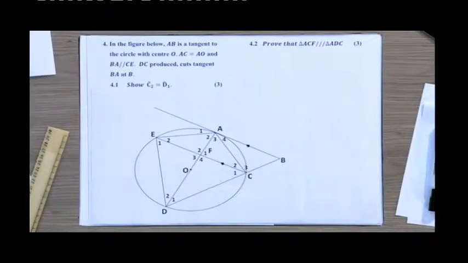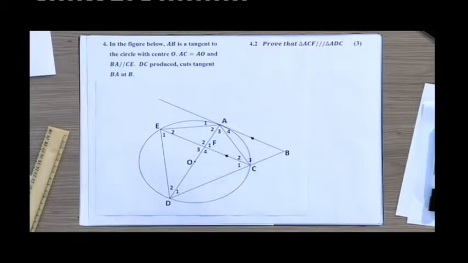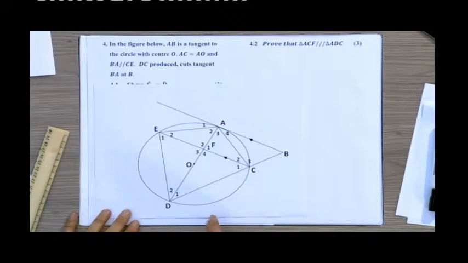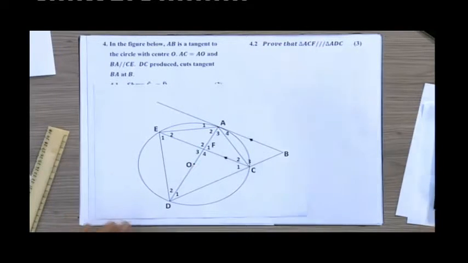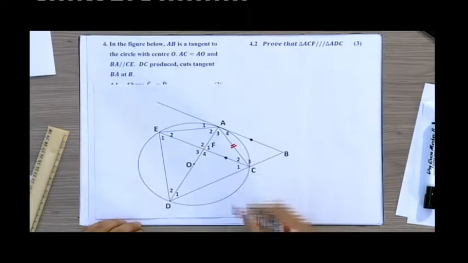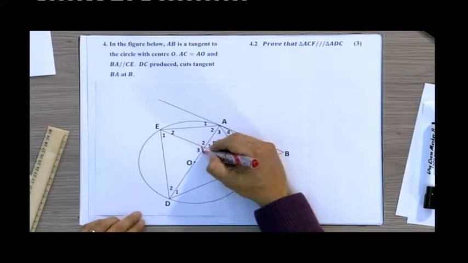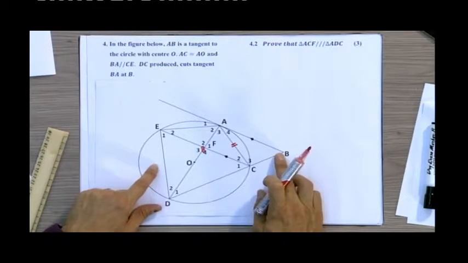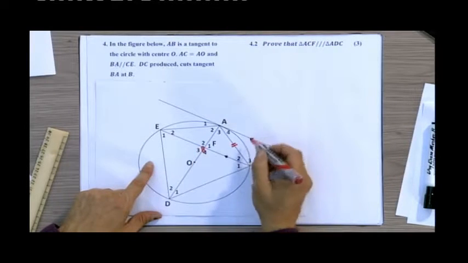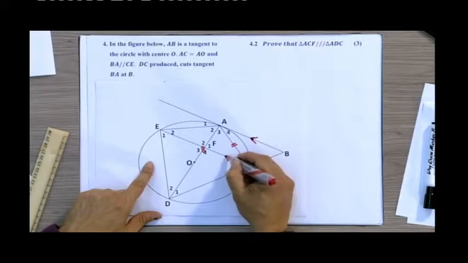At least I need to show you just one sum on this. And that is this sketch that looks very frightening and makes you say, sir, look at the numbers, look at the lines. But get focused, guys. Let's see what they tell us. AB is a tangent. Now remember, there are three tangent theorems. O is the center of a circle. And then they say AC is equal to AO. See that? And then BA is parallel to CE, and that's indicated there.